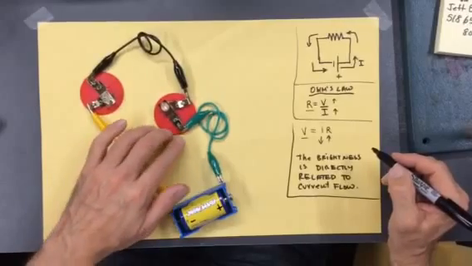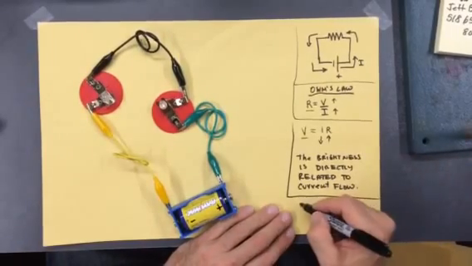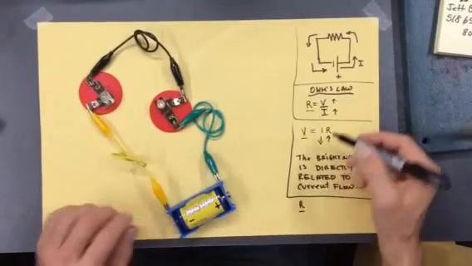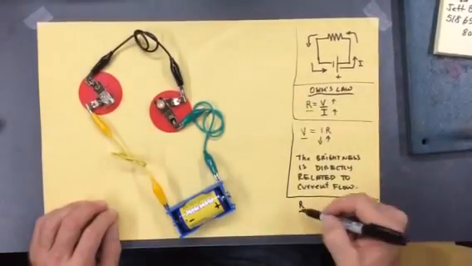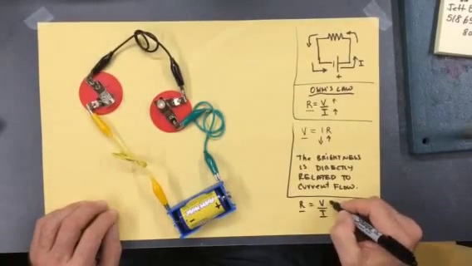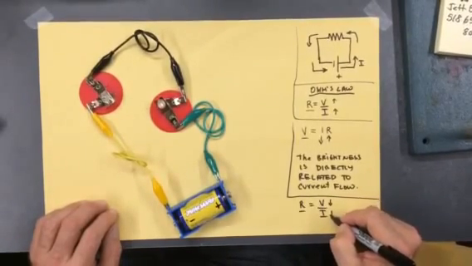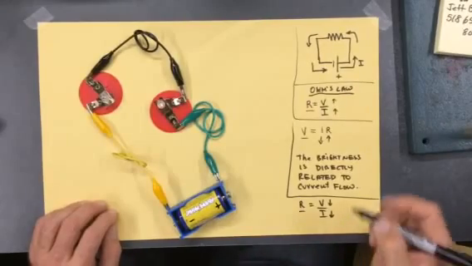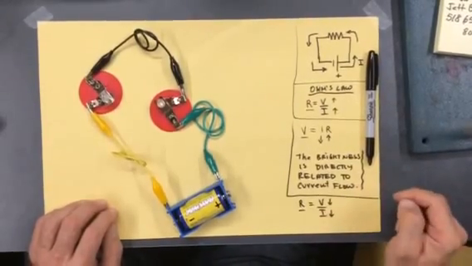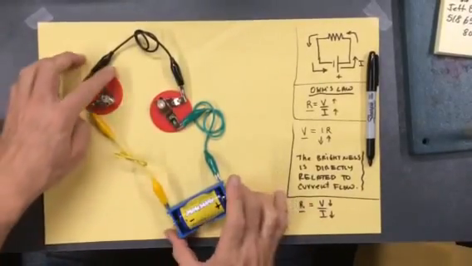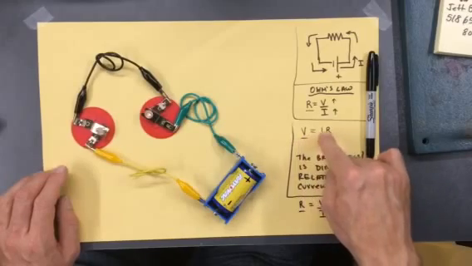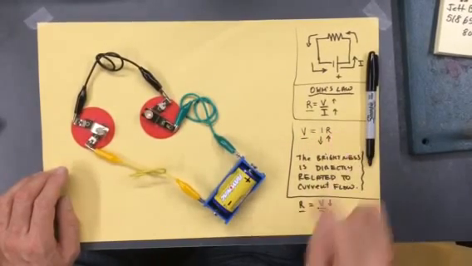So what did I change? R was left the same, compared to the previous step. And I lowered the voltage, which means the current is lowered. And that makes sense because earlier we said that brightness is directly related to the current flow. So I'm using the light bulbs as an indicator to help understand how voltage, current, and resistance are related to one another.